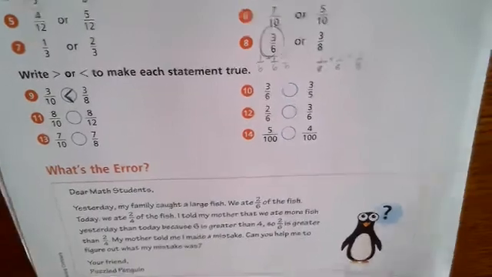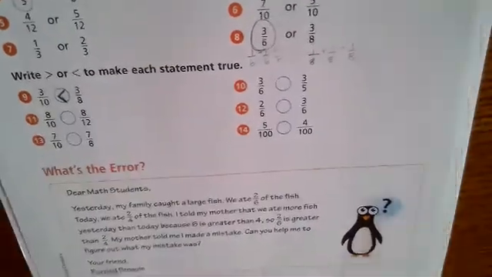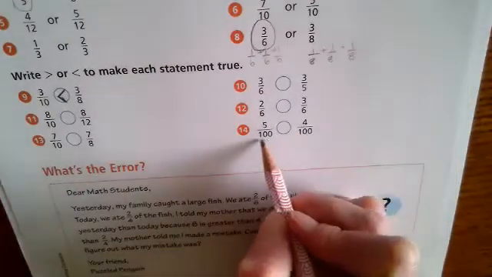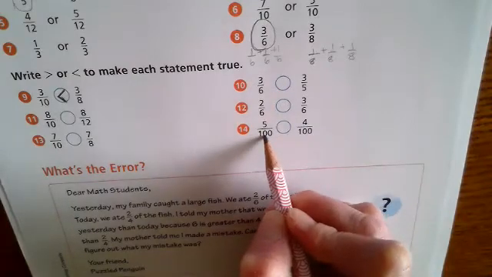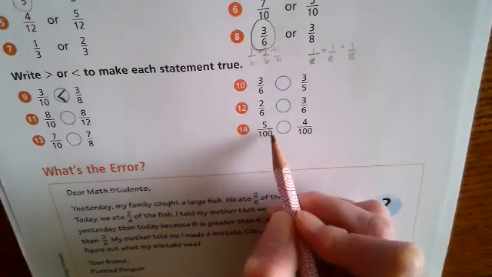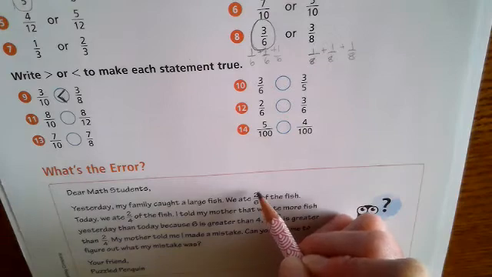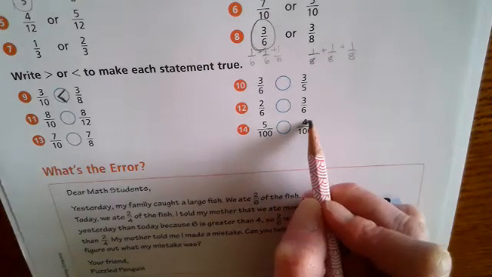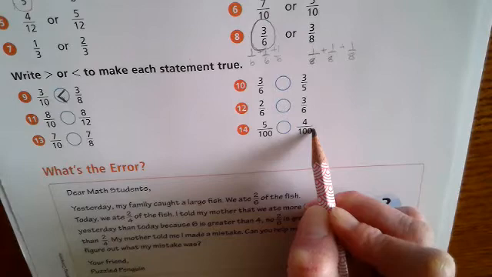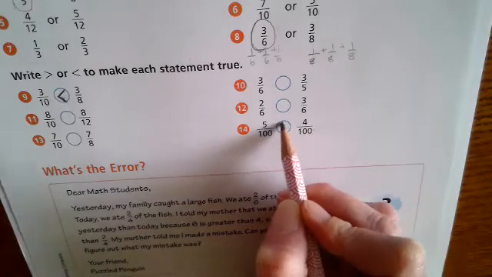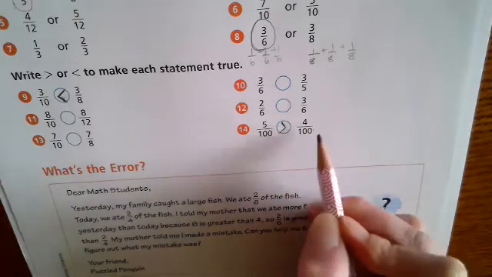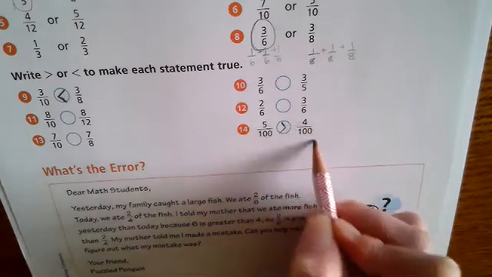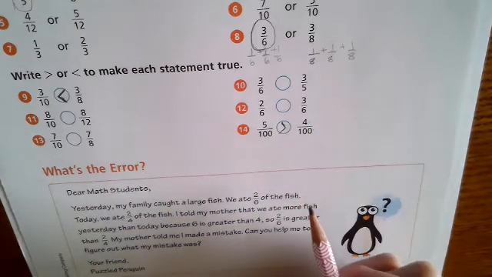Okay. Let's picture this. A pizza is cut into 100 pieces. If you have 5/100ths, is that greater than or less than 4 out of 100 of those pieces? Of course, 5 out of 100 would be just one piece more than 4/100ths.